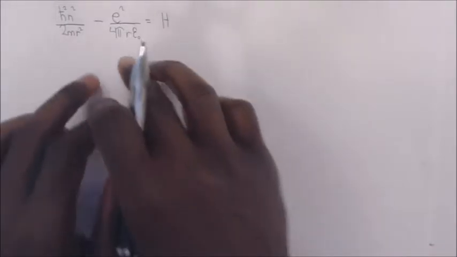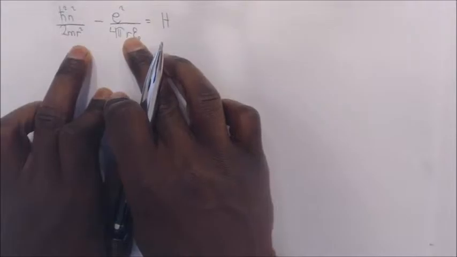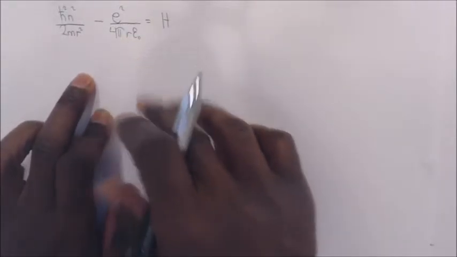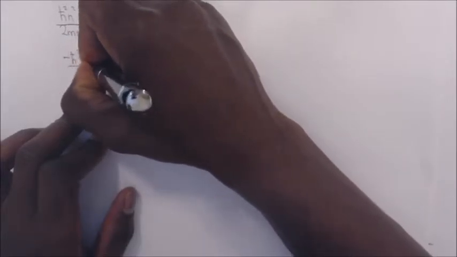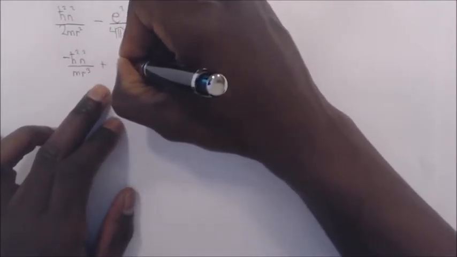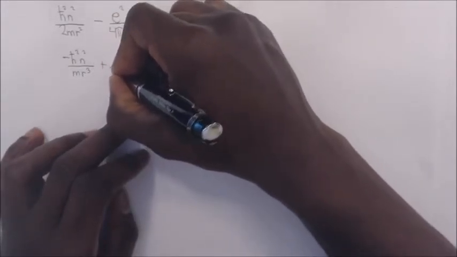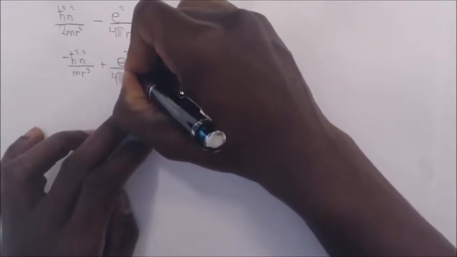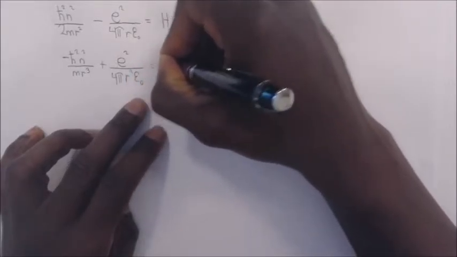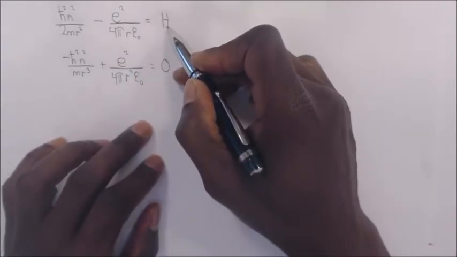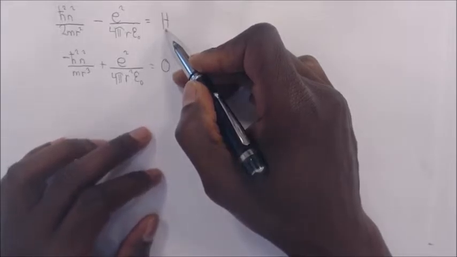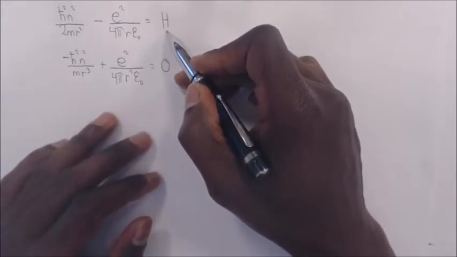So now if we take the partial derivative of this with respect to dr, what we will get is minus h bar squared n squared over mr cubed plus e squared over 4 pi r squared epsilon sub 0 equals 0, because mind you, the Hamiltonian is constant because energy is conserved.